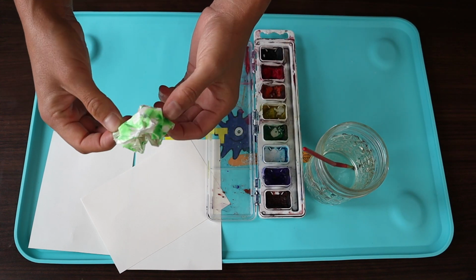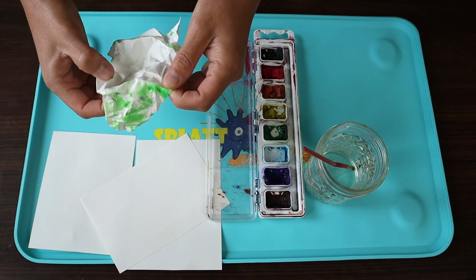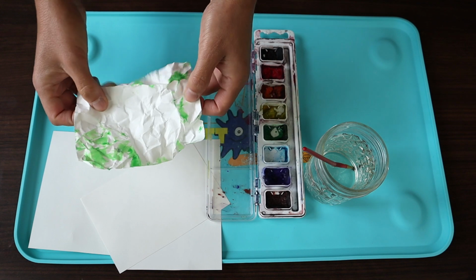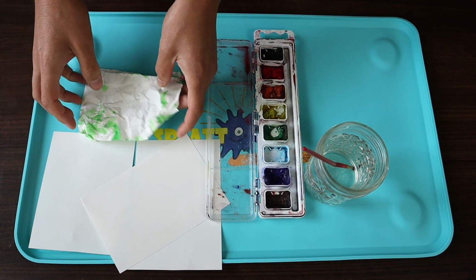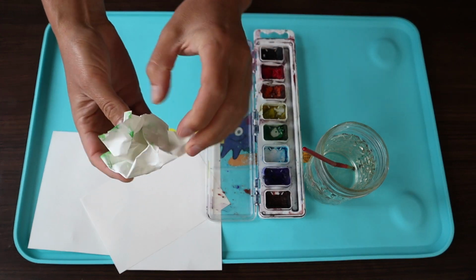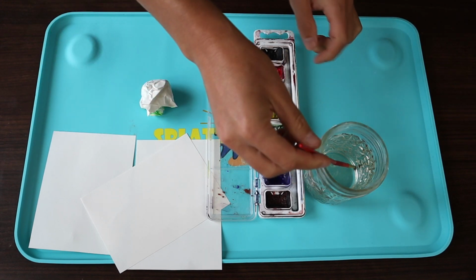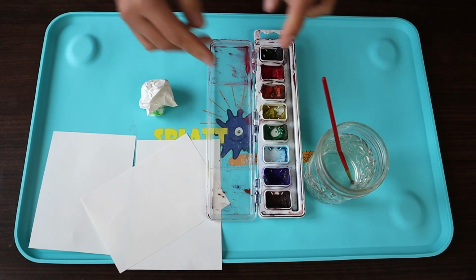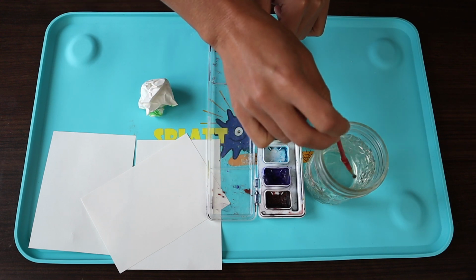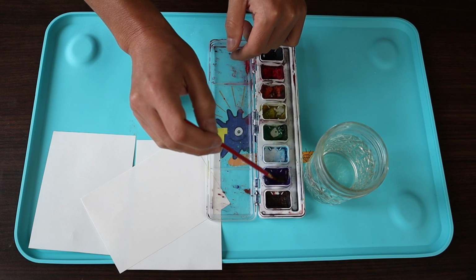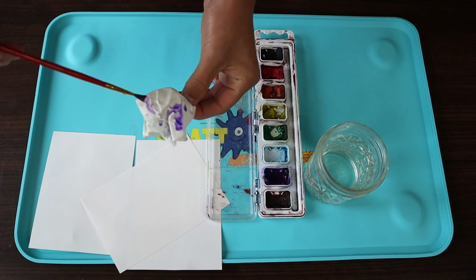And next, I'm going to open up a piece of paper like this. I see that it has green on both sides. So I'm going to press it down, and then I'm going to crumble it up again. And this time I'm going to use a different color paint. Let's try purple. Because I'm using a new color, I want to make sure that my paintbrush is nice and clean. Add the water into the purple and start painting all around again.